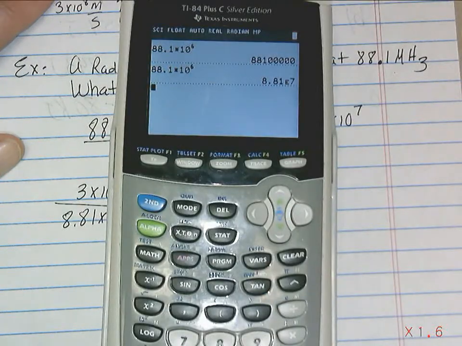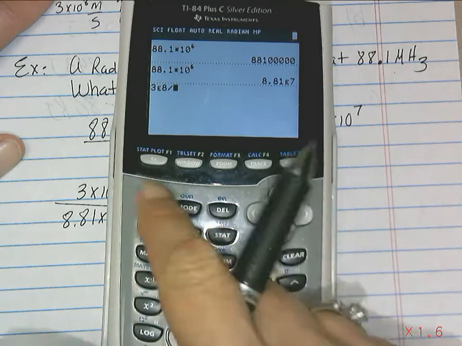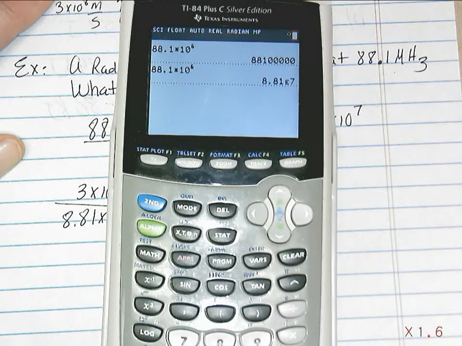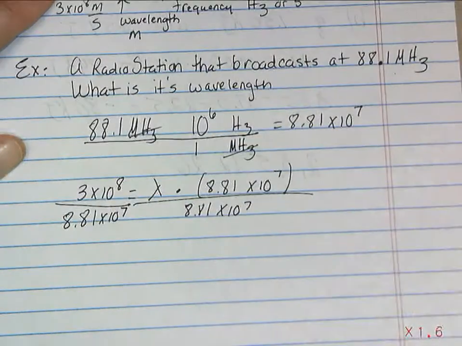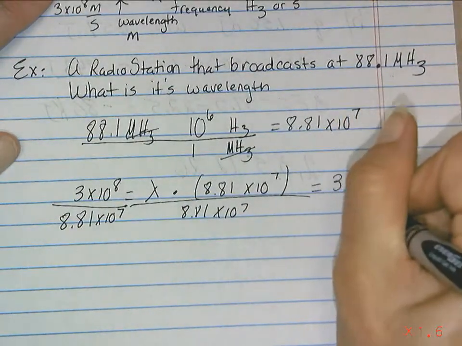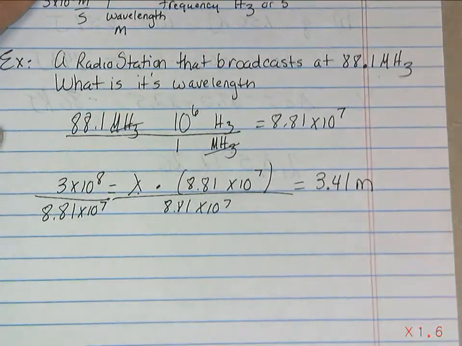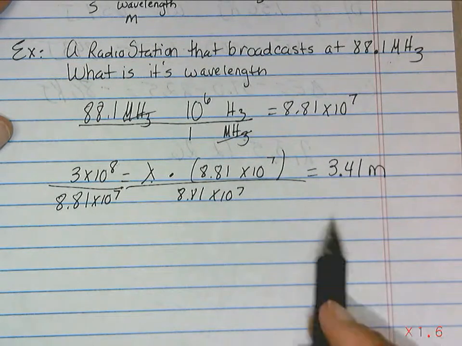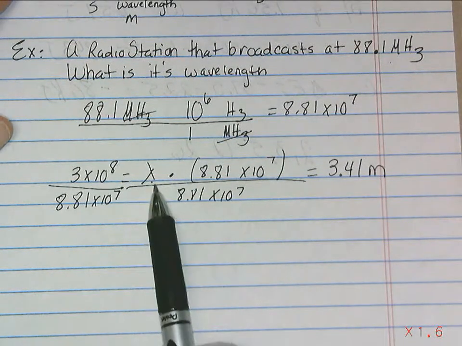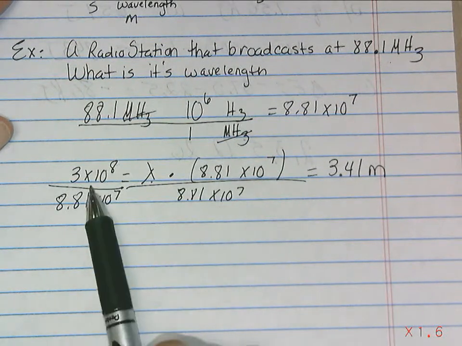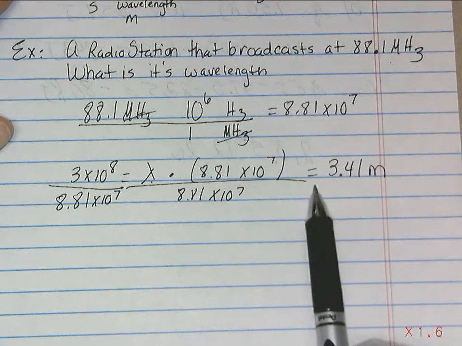So I do 3 times 10 to the 8th divided by that answer right there. And I get 3.40 or 3.41. This is wavelength, so it always comes out in its correct unit of meters. Had this been wavelength and solving for frequency, the math is still the same, but it comes out in hertz.